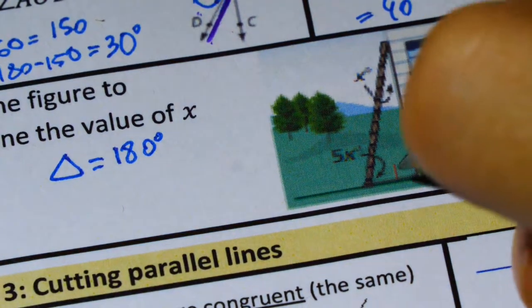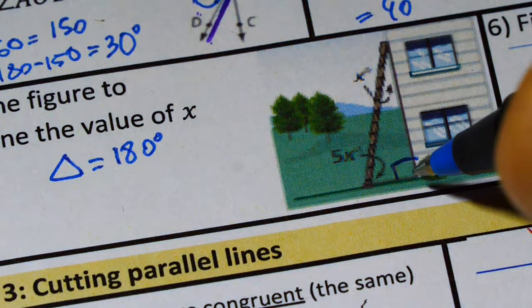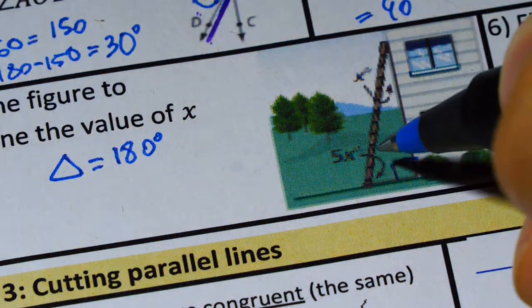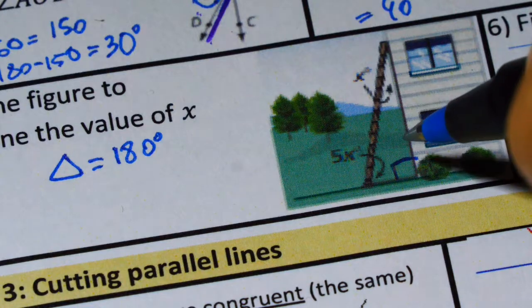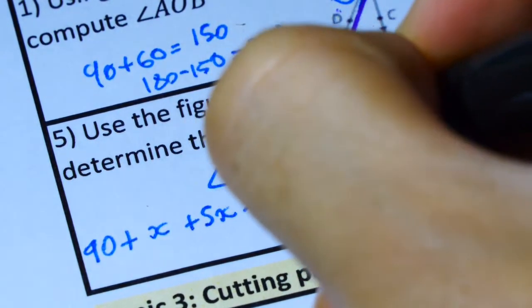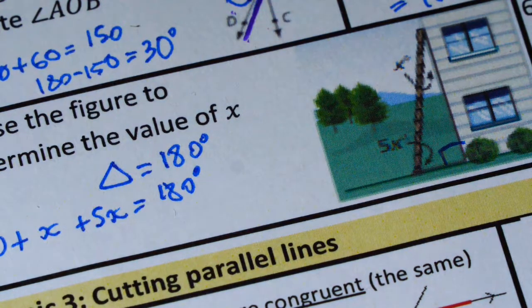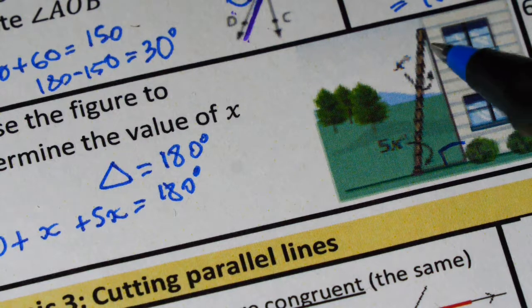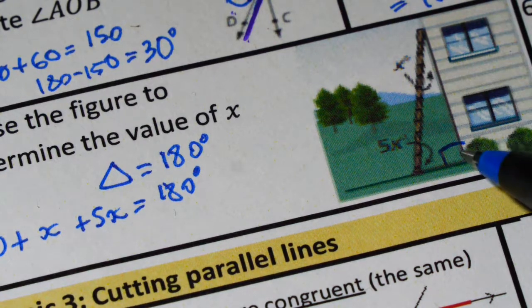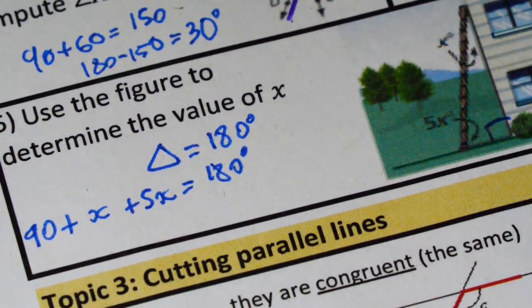So let's look at this sign here. This sign means it is 90. So we have 90 plus x plus 5x should make 180 degrees. So let's write that. 90 plus x plus 5x equals 180 degrees. Because these three angles should add to make 180.